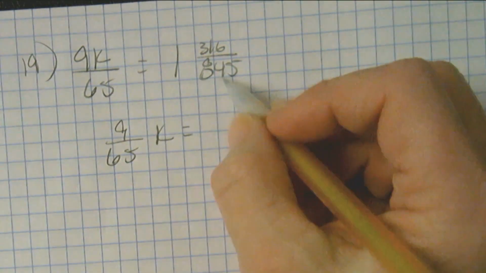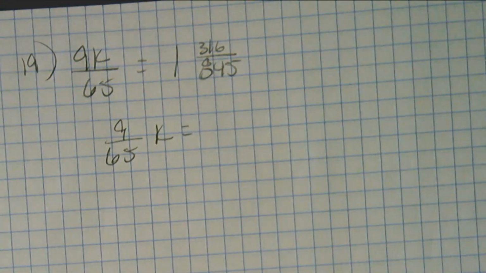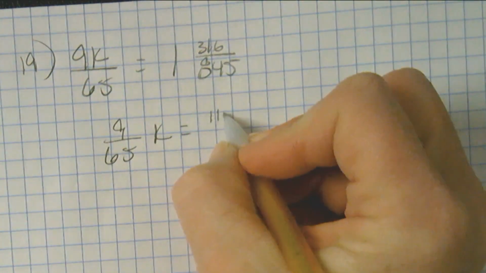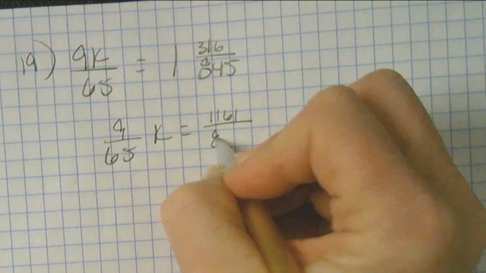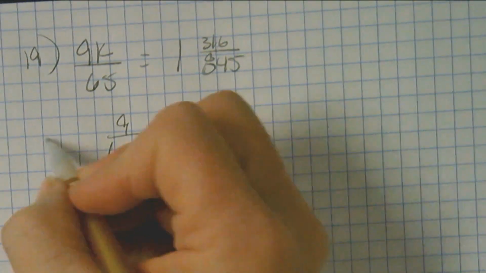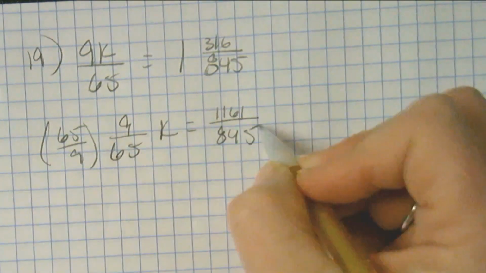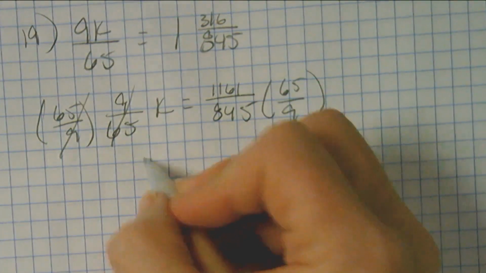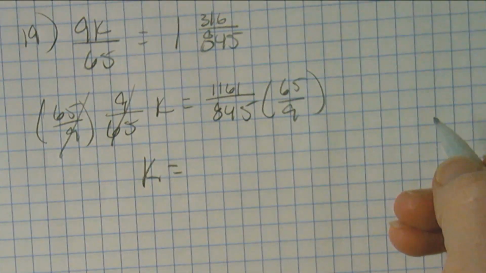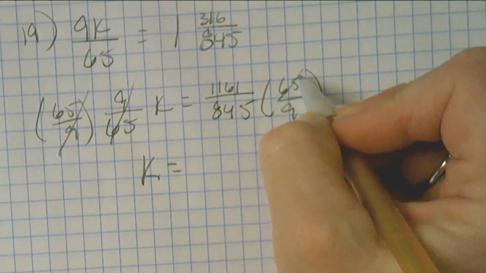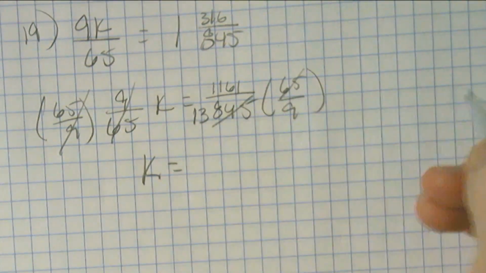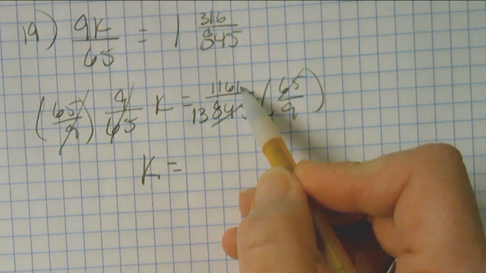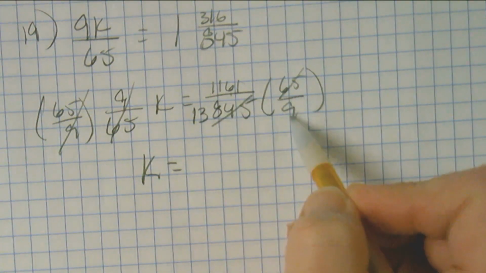So that's 845 plus 316, which gives me, for an improper fraction, 1,161 over 845. Now I'm going to multiply my coefficient by its reciprocal. My coefficient and its reciprocal cancel each other out, so I'm left with a 1k, which is what I wanted. 65 divides into itself once. It divides into 845 13 times. 1,161, so that's 1 plus 1 plus 6 plus 1, so that is 9. So it is divisible by 9.